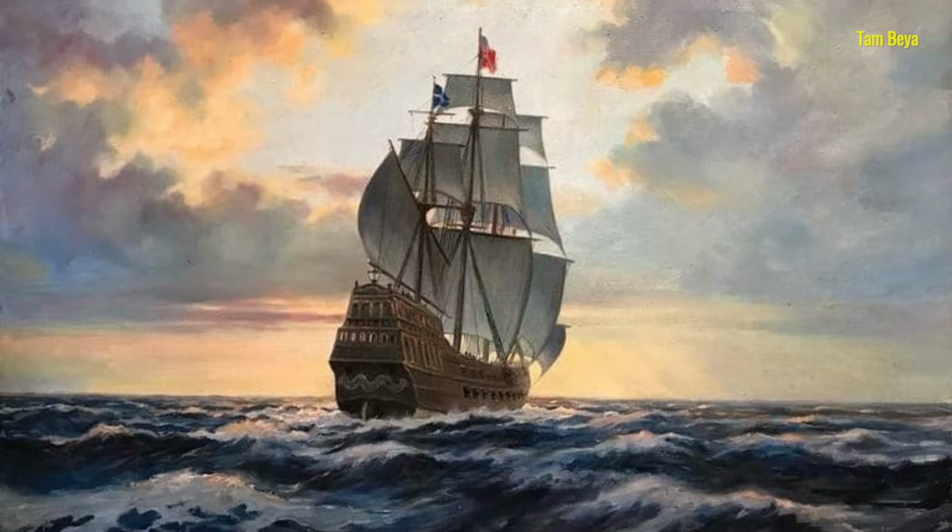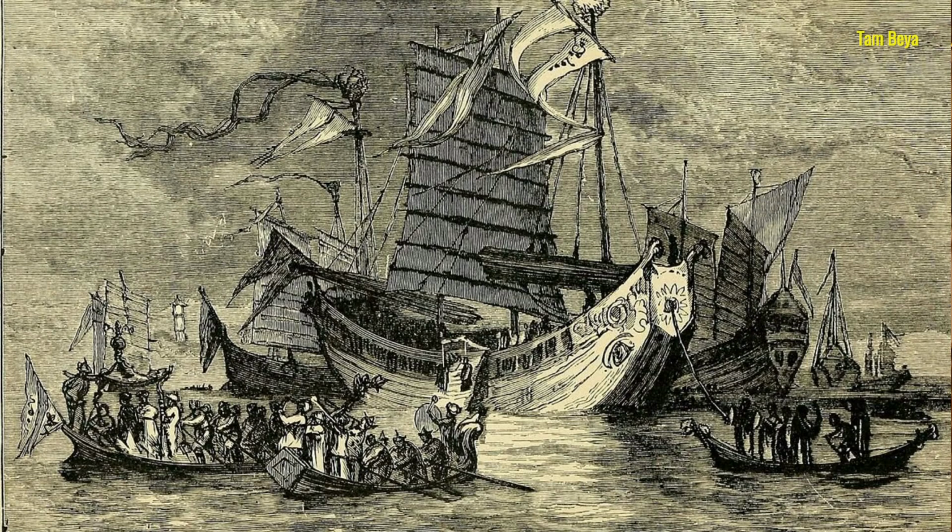So ships arriving in Italy, especially in the Veneto province, in Venezia, were not allowed to dock.